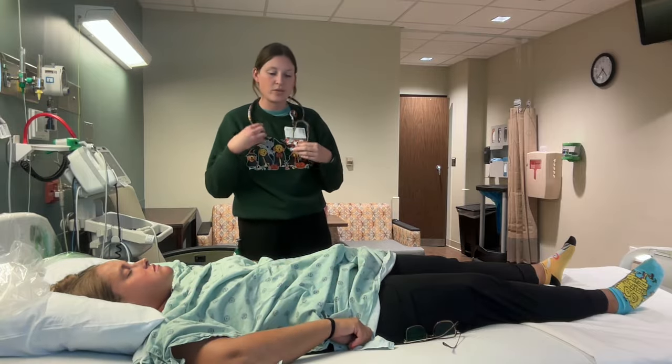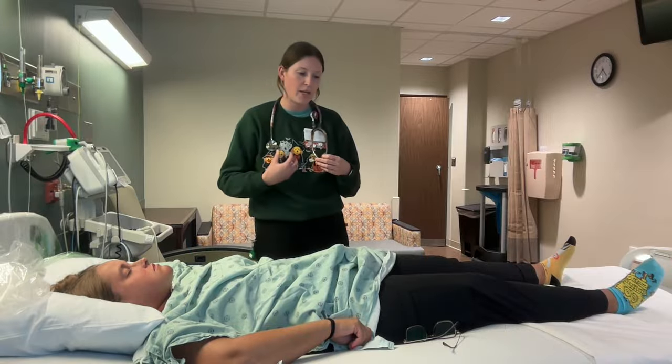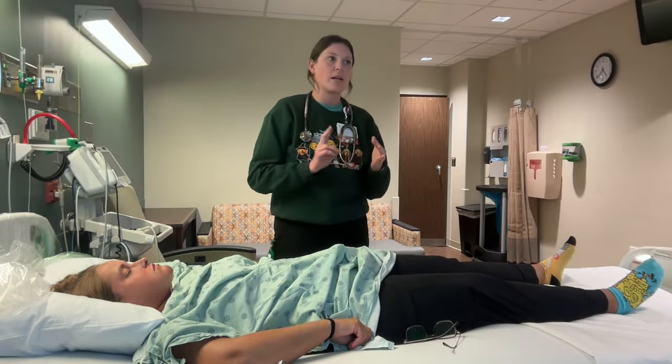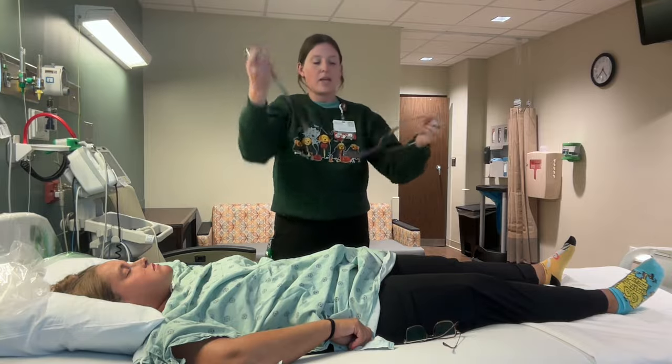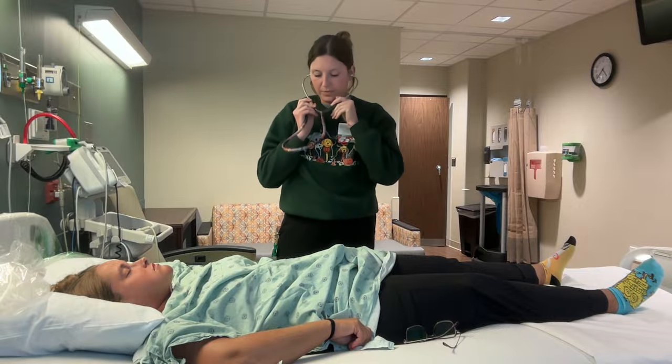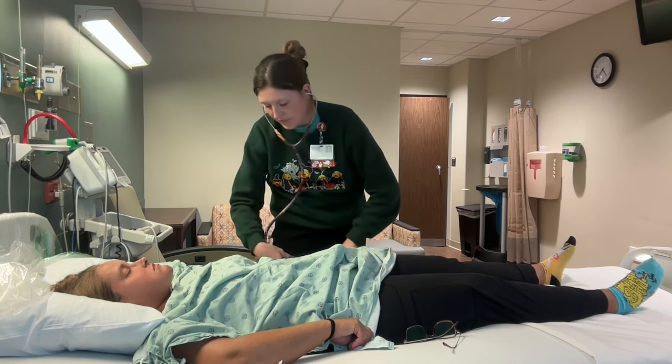Next, I'm going to listen to each of those four areas that I palpated again, the aortic, pulmonic, tricuspid, and mitral. I'm going to listen with the bell and the diaphragm. Just going to lift this up.